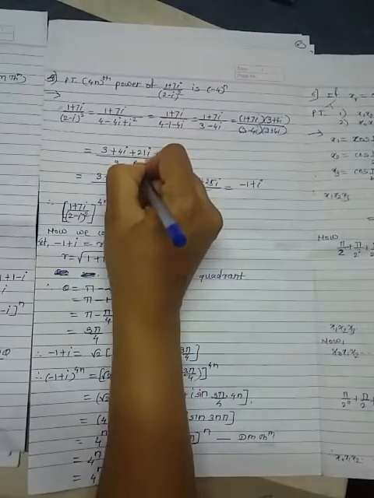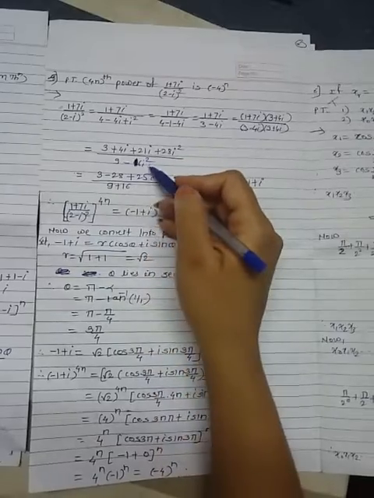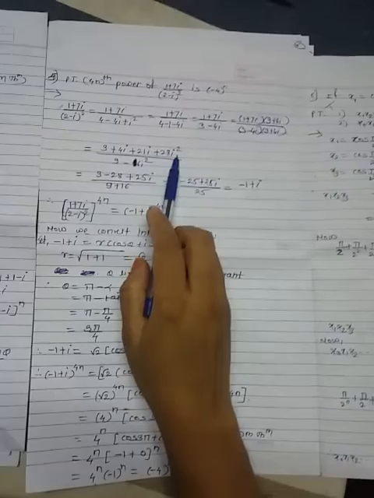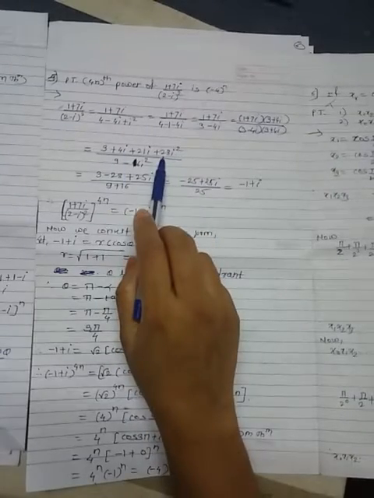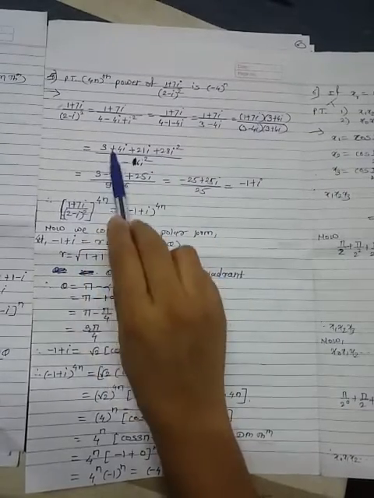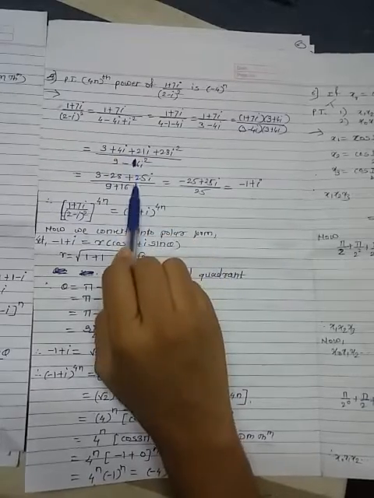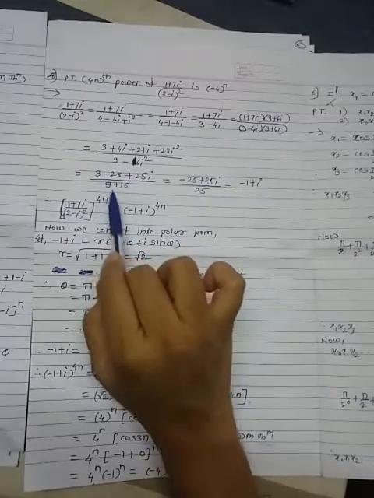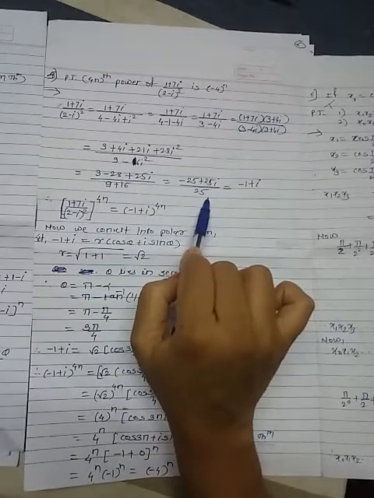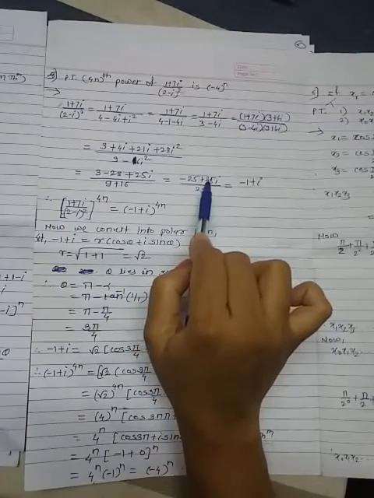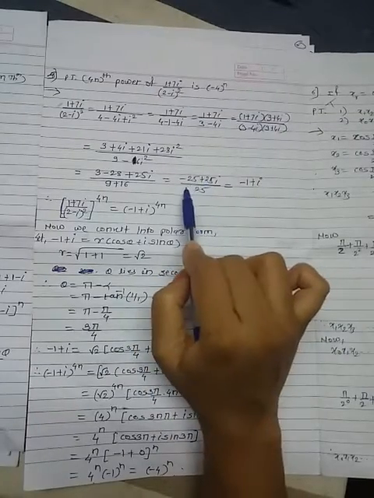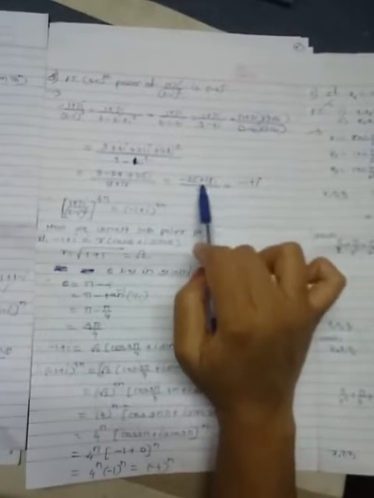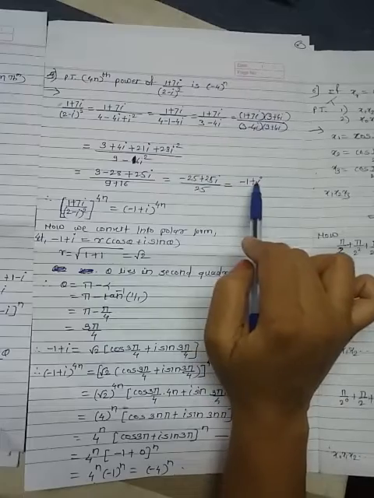Again we know i square value is minus 1, therefore this becomes plus, 9 plus 16, and in the numerator, again i square is minus 1, so 3 minus 28, and 4 plus 21i minus... these two terms are same, 25i. So this is minus 25 plus 25i divided by 25, since 9 plus 16 is 25. Take common 25 and cancel with the denominator, we get the simple complex number minus 1 plus i.